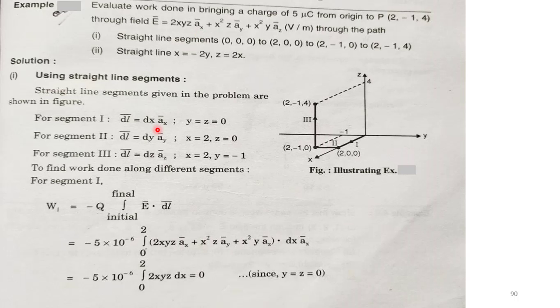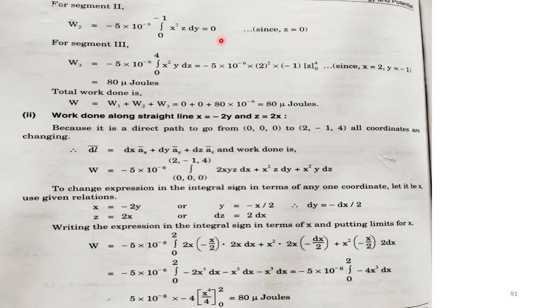Now you can see the second part here, it is mentioned as the y component, x² z ay, dot with dy ay bar. So this dot product will result in x² z dy. Clear? Now it is also multiplied by z. We already know that the z value is 0 for this segment. So if we evaluate this integration, we are going to get the answer as 0. So the work done for the second segment is 0.